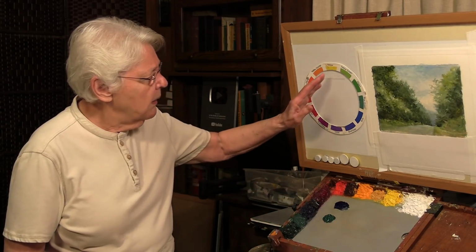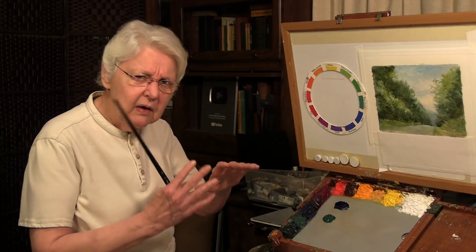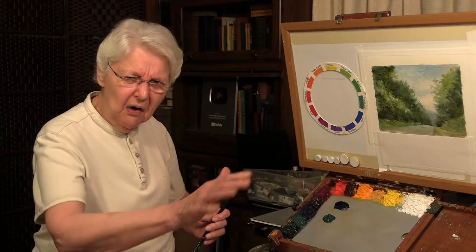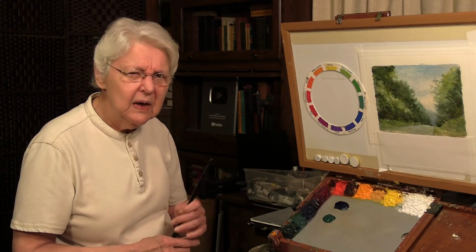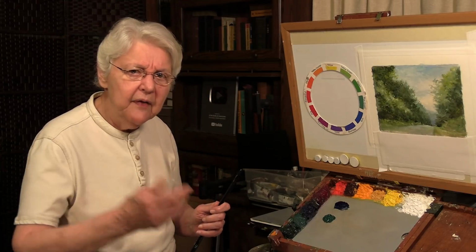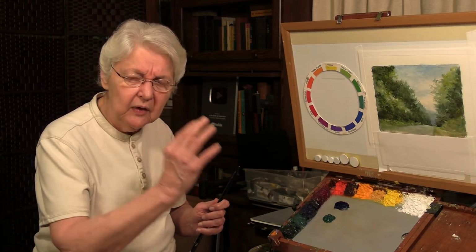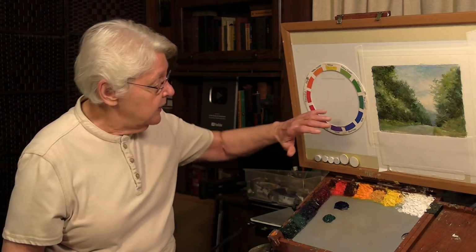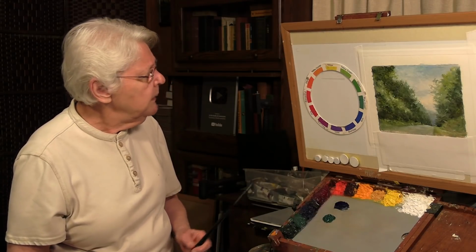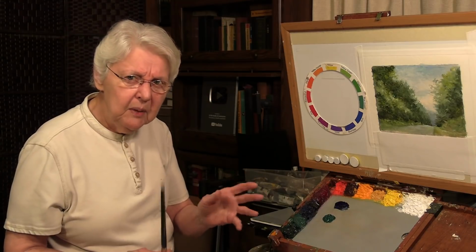Our hues are such that we have classed them into temperatures according to their overall feeling or conception, but the temperature of a painting is really governed by the color of the light, the temperature of the light that is illuminating whatever subject we're working with. Well, here's how it works pretty much.